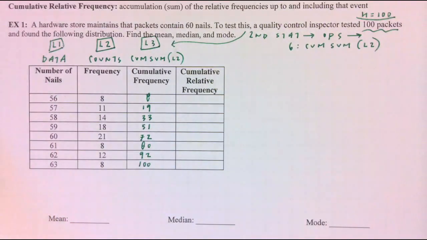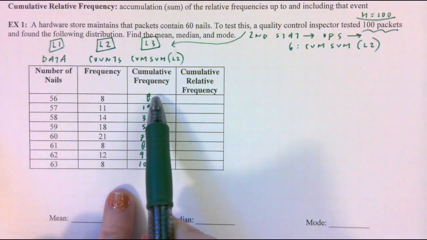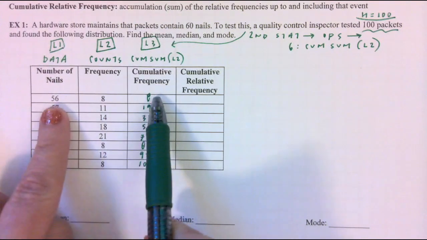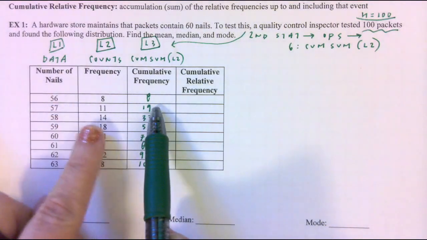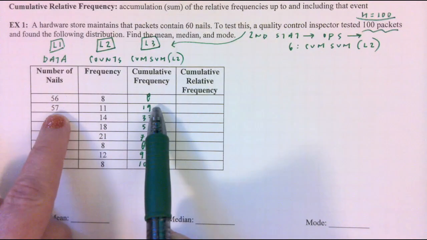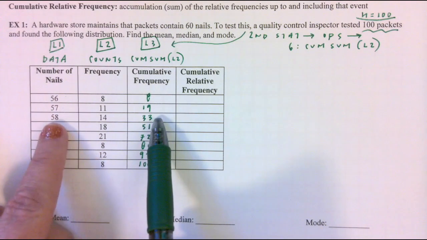Okay, so what that's telling me is, well, you have 8 data points, 8 packets that contained 56 nails. You have 19 packets that contain 57 nails or less. We have 33 packets that contain 58 nails or less. It also helps me see the position.